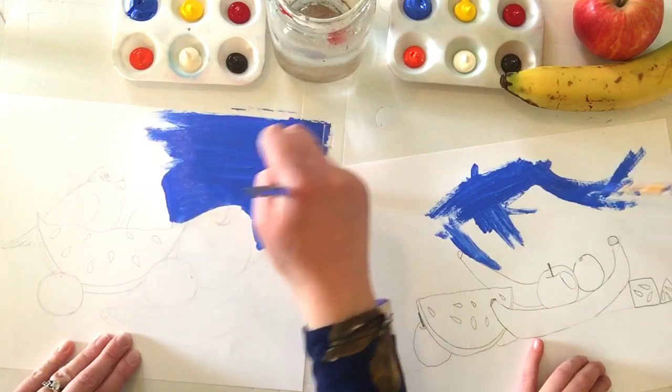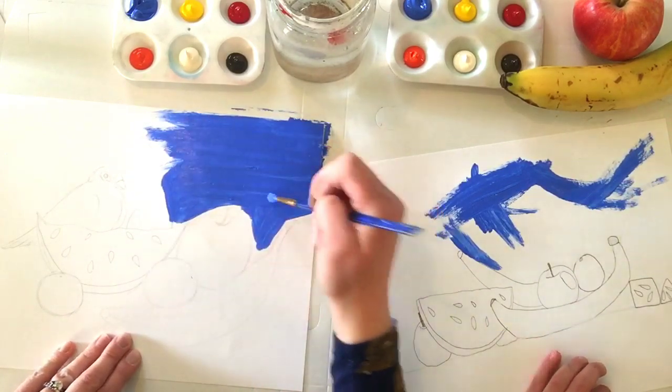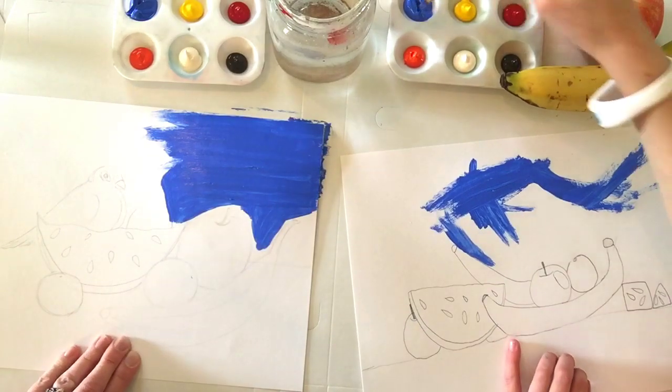And you'll notice in Frida's painting that the blue background is just a solid color.